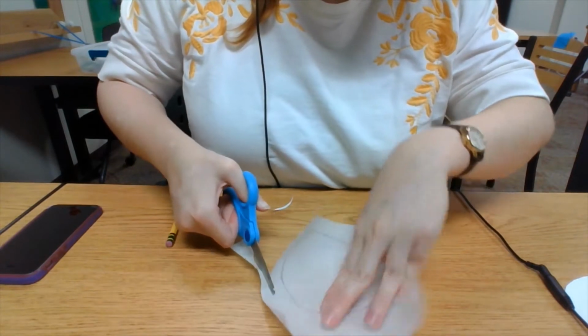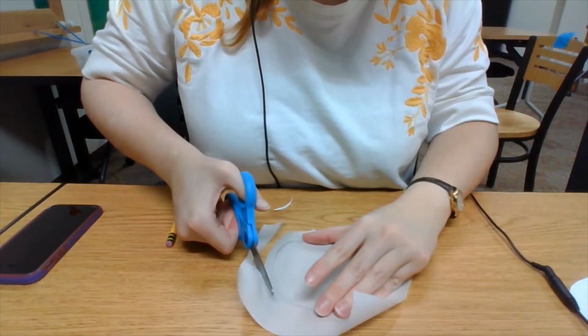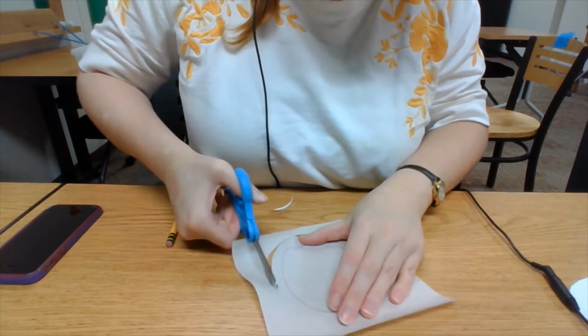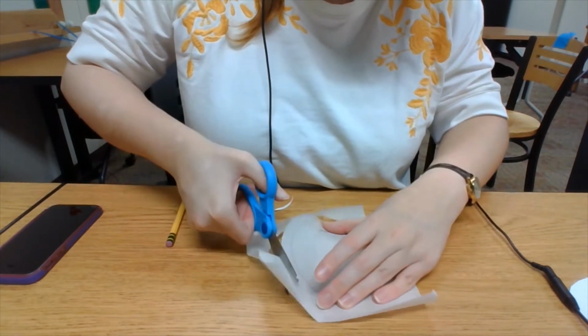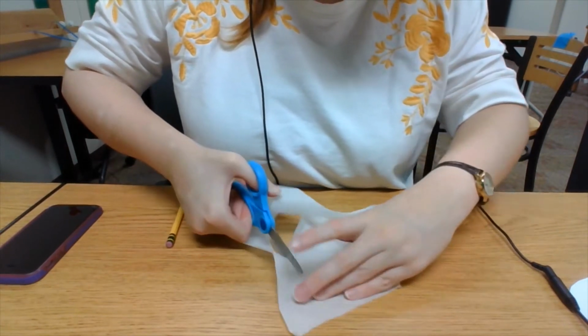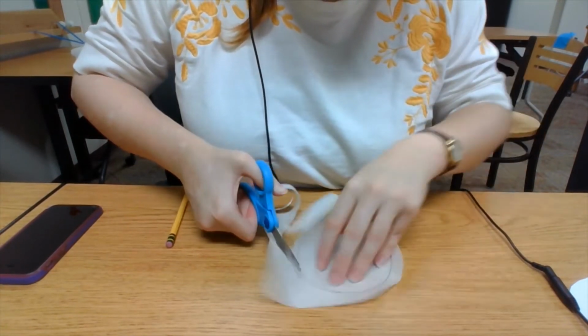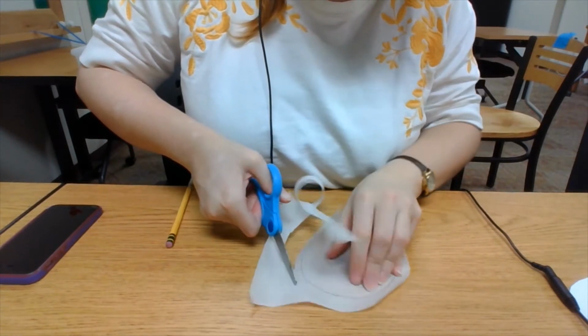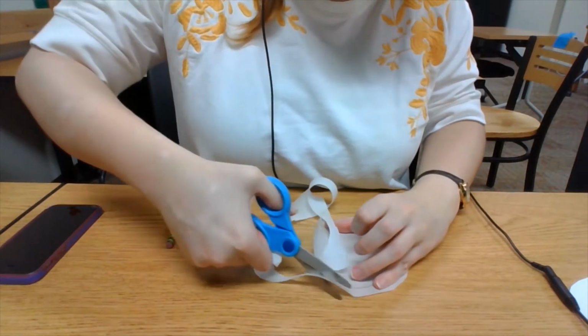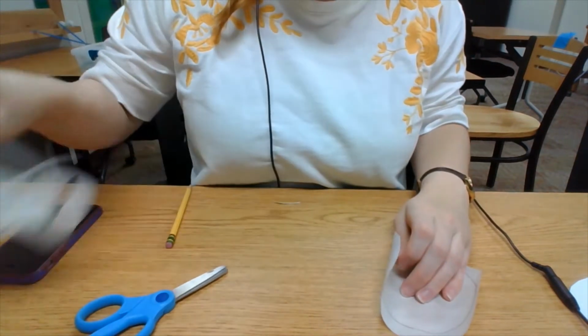This is similar to sewing. It's called a seam allowance. It's giving yourself some space to work. And give yourself as much as you want here. Alright, and then I'll just throw this in the trash.